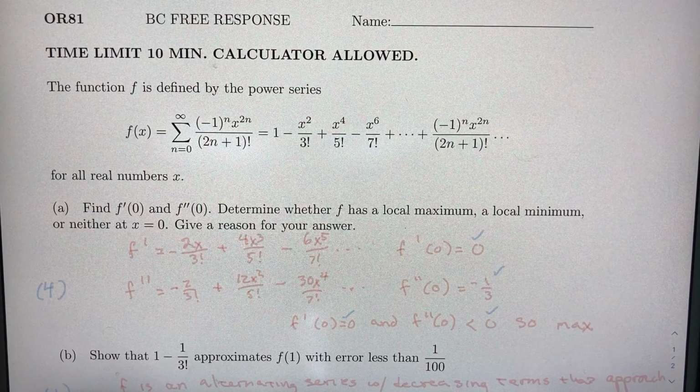Okay, so for f prime and f double prime, you really just take the derivative the normal way. F prime is, let's see, derivative of 1 is 0.